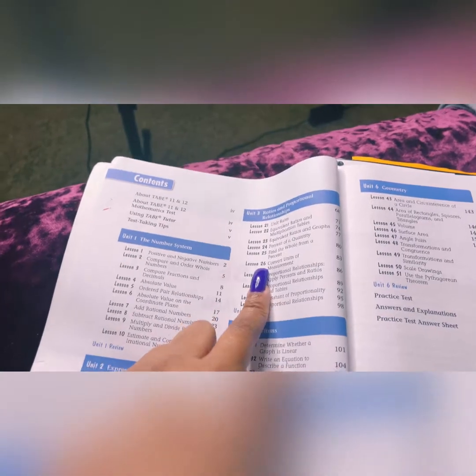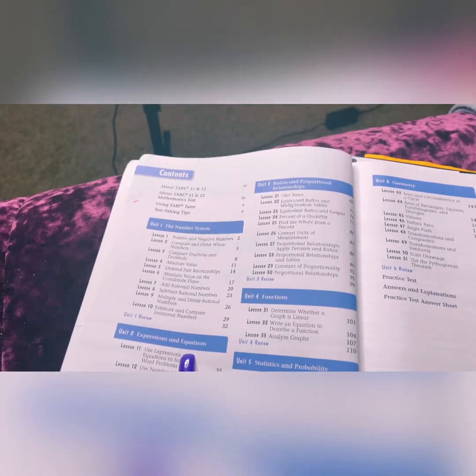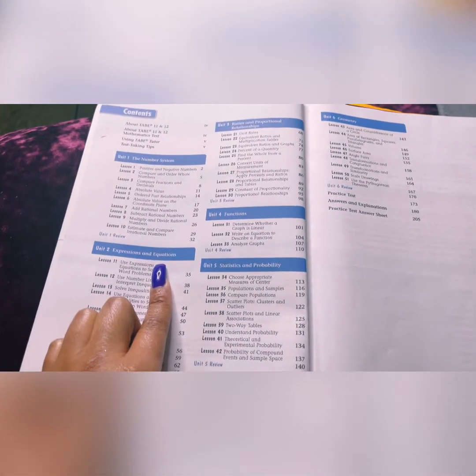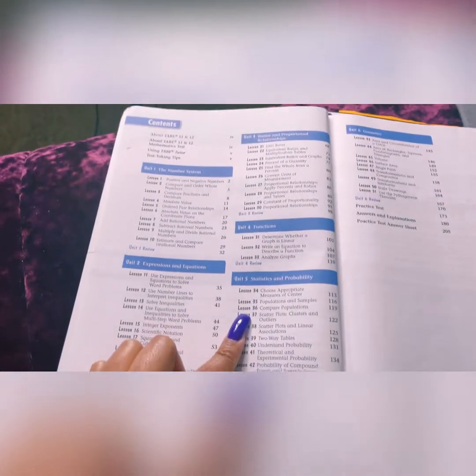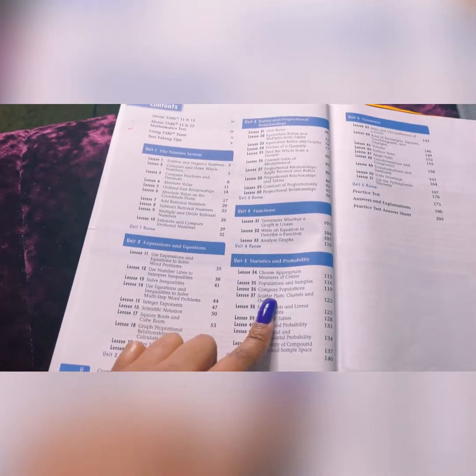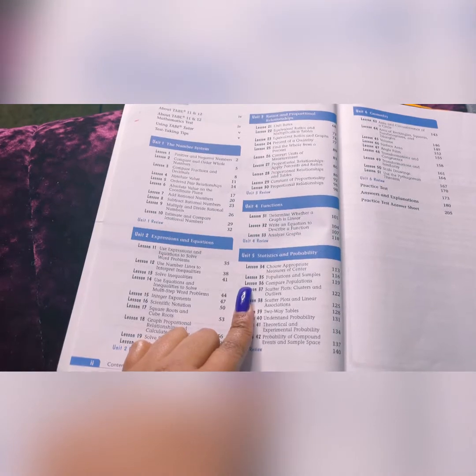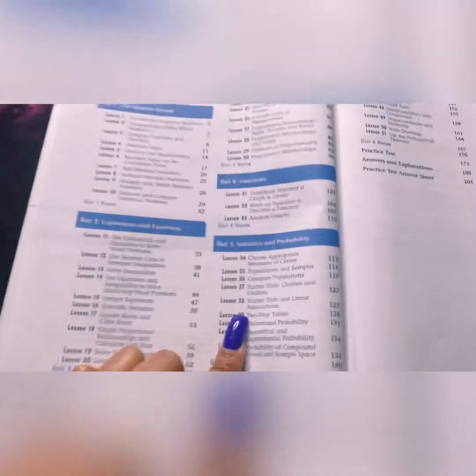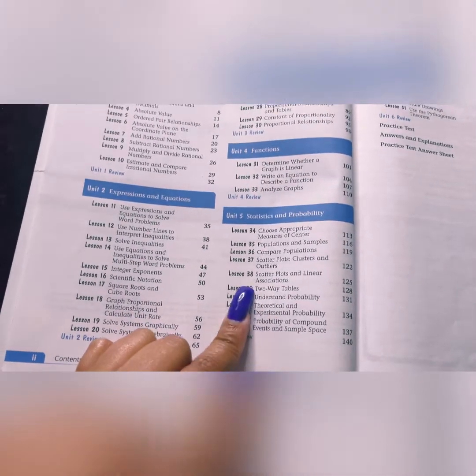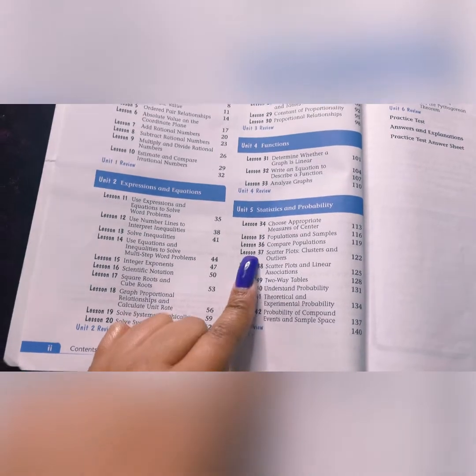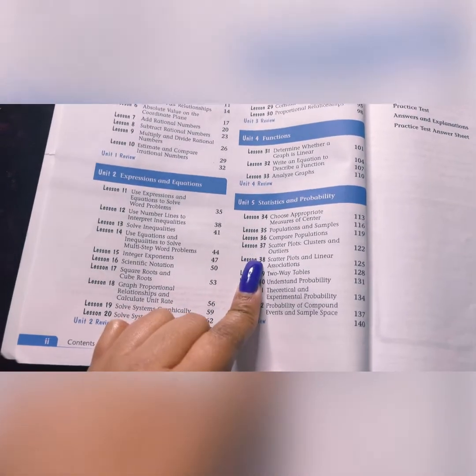We did a few things out of unit 3. Unit 5, we actually did today. We did lessons 37 and 38. This is what I had trouble with today, 37 and 38.